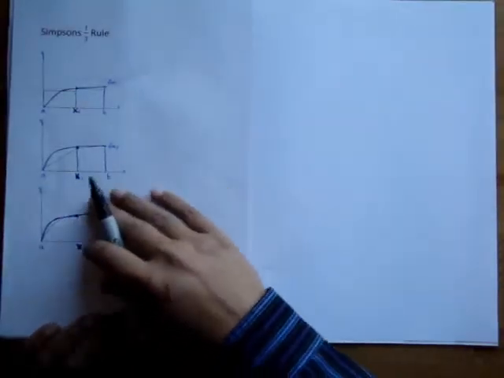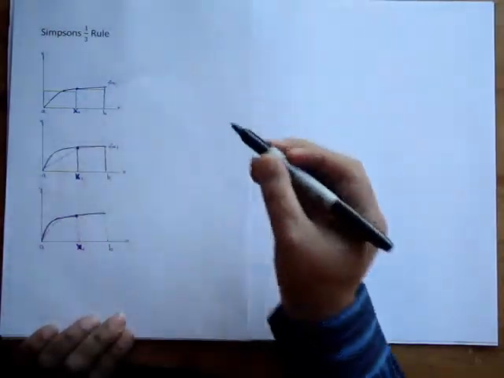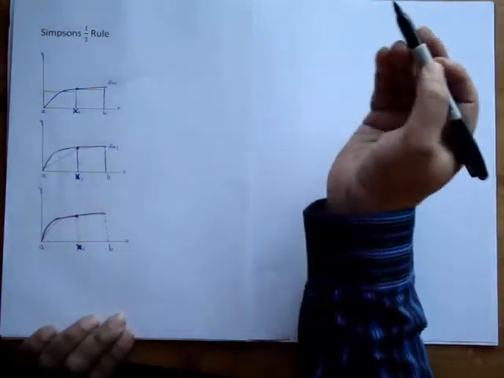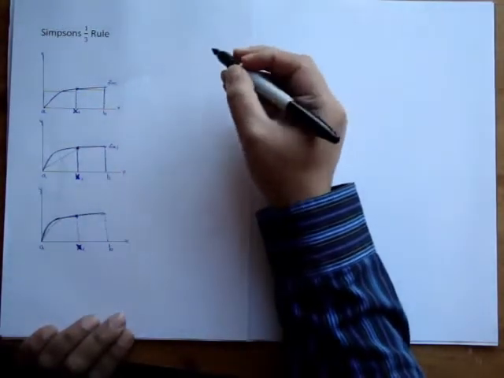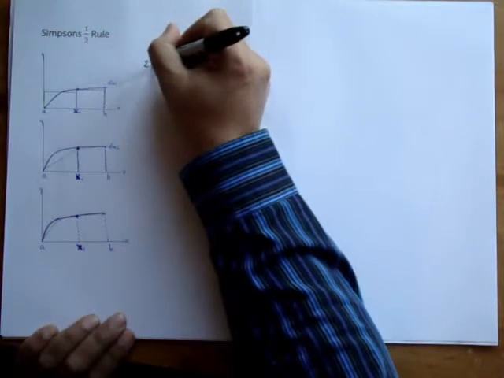Okay, if we have a function over 2 intervals, there are several ways we can estimate the area.